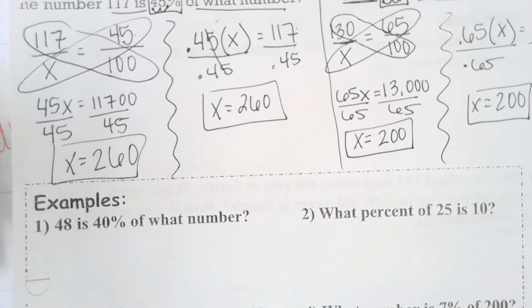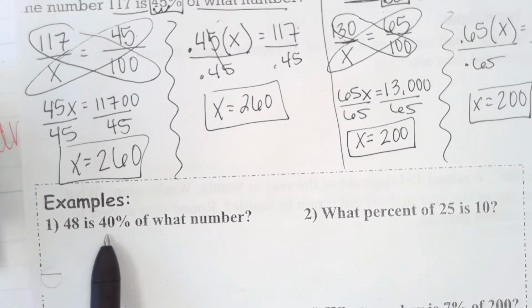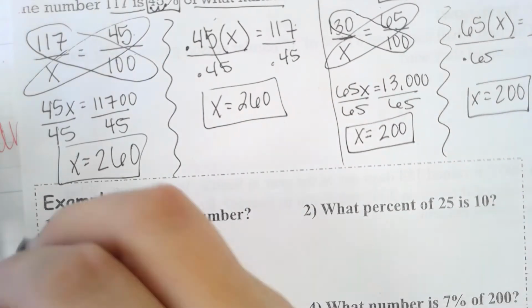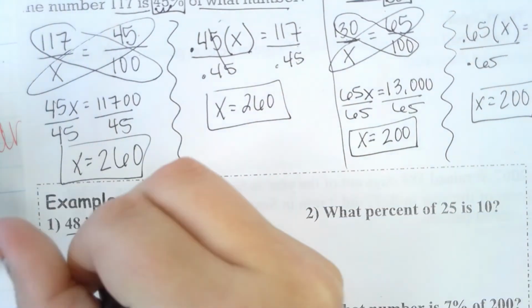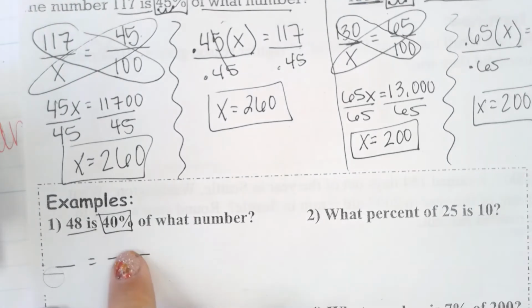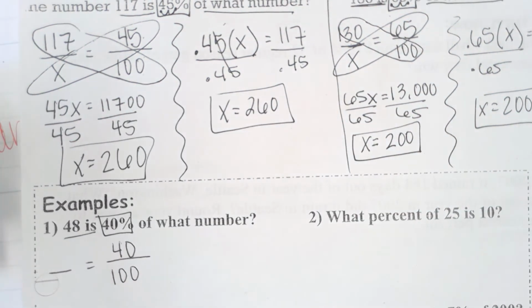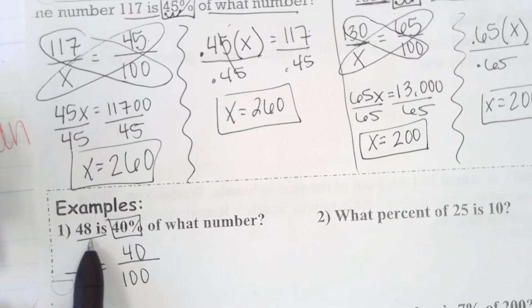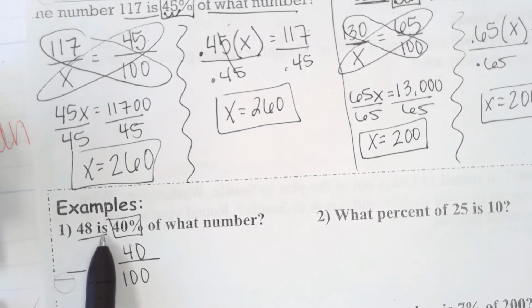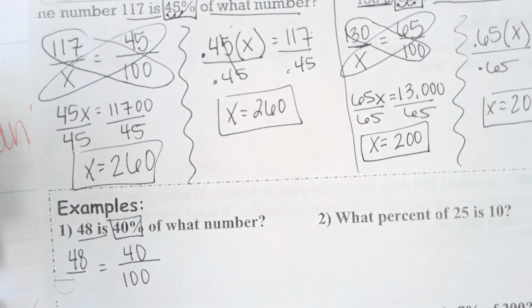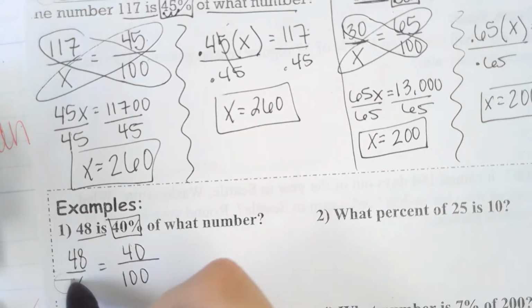So let's go through it. So 48 is 40% of what number? So if you were doing the proportion way, percents are always out of 100, and they told you that the percent was 40, so 40 should have been over that 100 there. And then 48 was talking about the "is," or in other words, the part. So remember, our formula is is over of equals percent over 100. So 48 should have gone on top, and then the "of" should have gone on bottom.